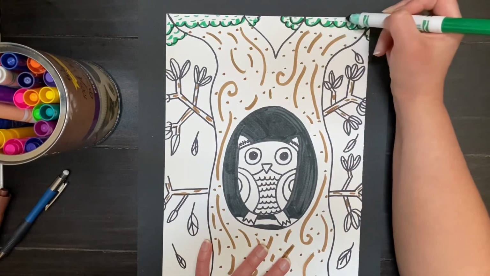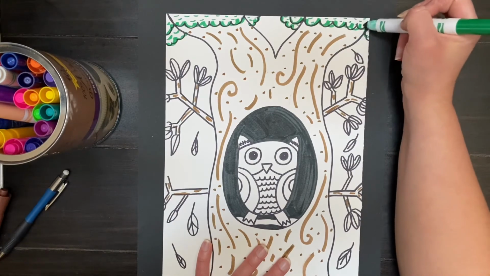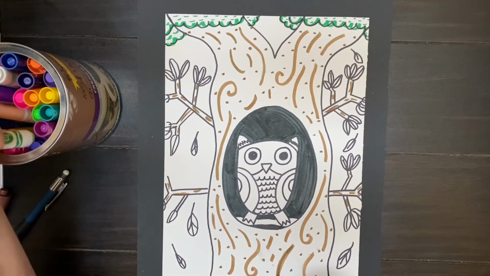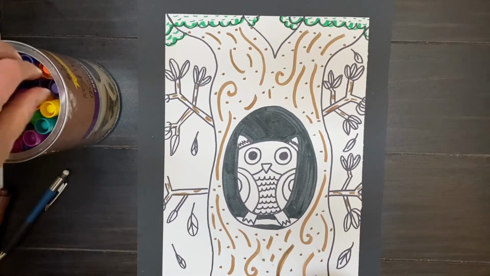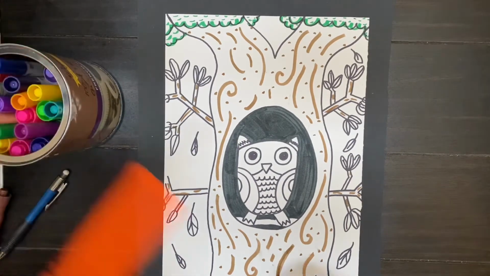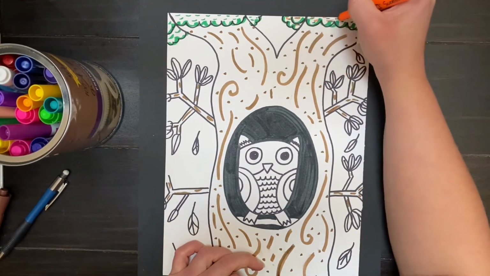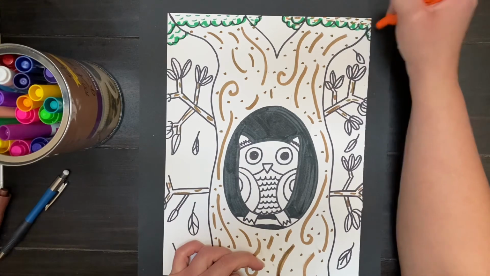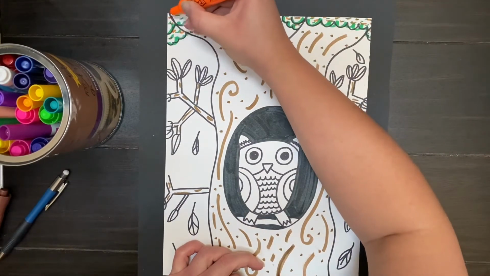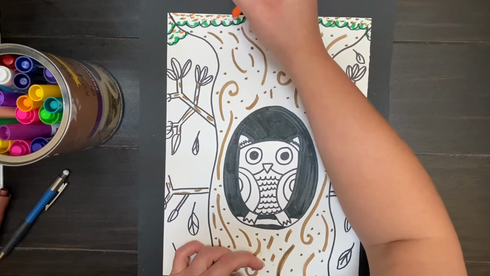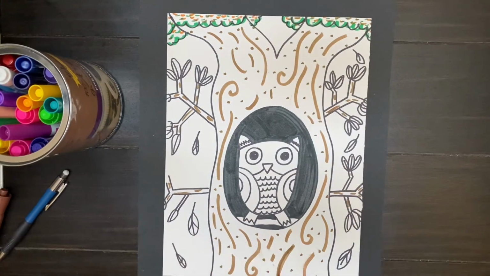If you didn't make the top of the tree, then you don't have to worry about this part. If you want to make it more fall colors, you could always switch the green to something else like orange or red or yellow, or maybe a little bit of every color. All the trees are changing colors right now. So they're not just green, they have orange and yellow and red and brown. So you could add that to your tree too.